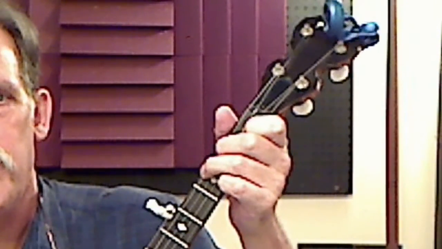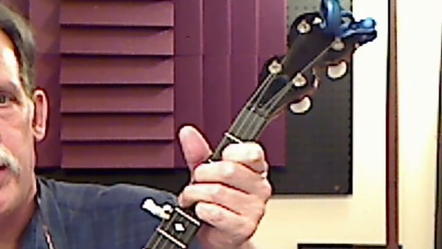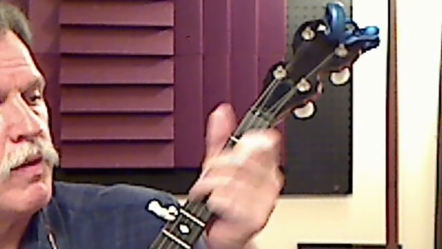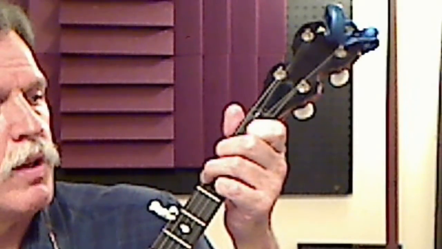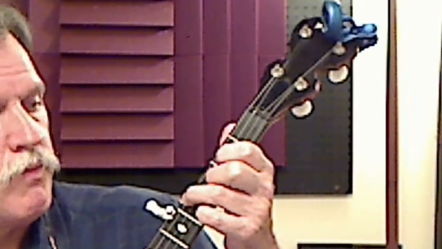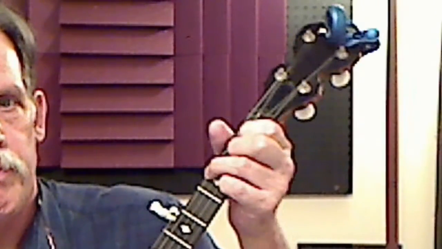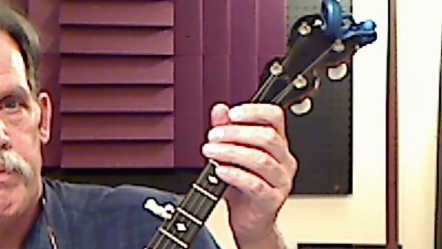Now, as you can see, just like the bar chord we just discussed, that F formation will move all over the neck. There's an F, there's a G. So will that D formation. Those are the other two chord formations we'll be discussing in movable chords.